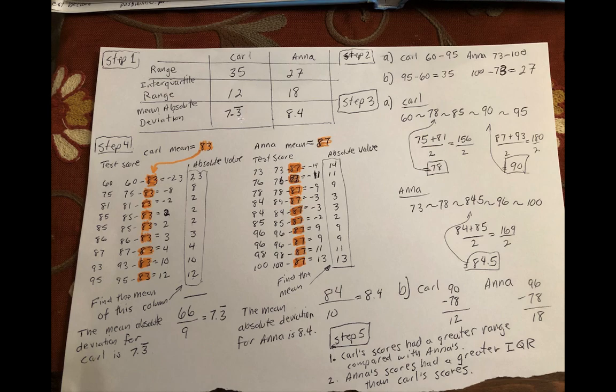Their mean absolute deviations are pretty similar. What I noticed is if you only looked at, for example, the mean, you might think that Anna's scores were much higher, 87 compared to 83. Or if you looked at the range, you might think that Carl's scores were much more spread out, with a higher range. But if you just throw out their lowest score, so let's say Carl doesn't have 60, Anna doesn't have 73, their scores are almost the same.